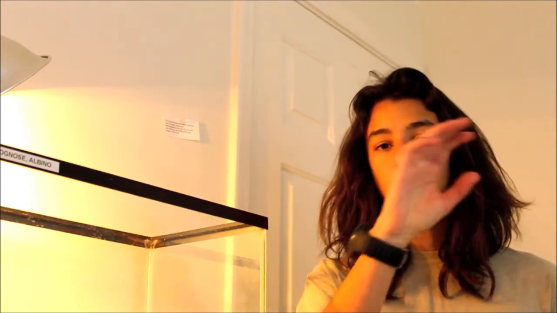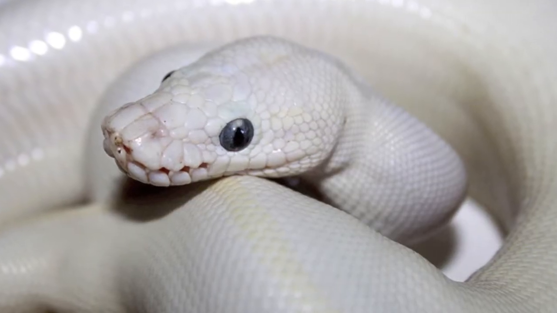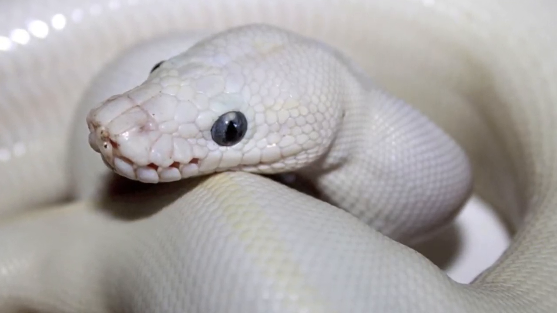Now when we combine these two morphs together, they're co-dominant morphs, so remember you have a 25% chance of producing an animal that has both of their genes in it. When we combine those two together and produce that 25% chance of an animal, we get a blue-eyed leucistic. Isn't that just gorgeous? These animals are really cool, and it shows you some of the mysteries that you can find in morphs.